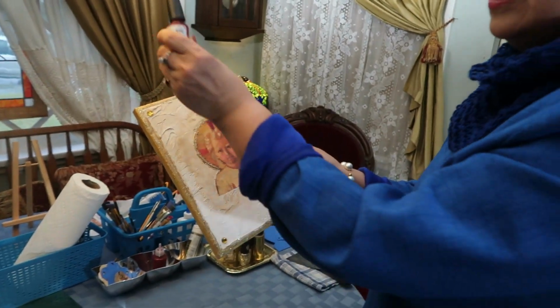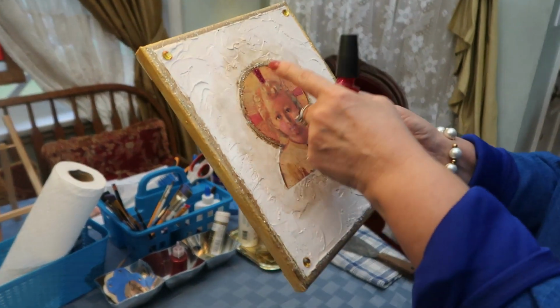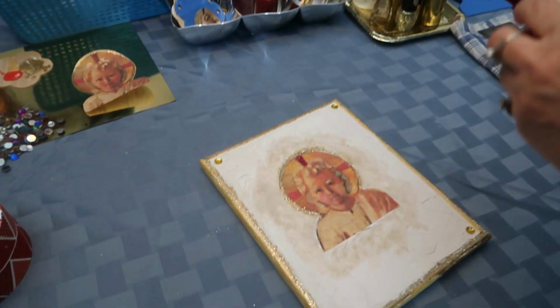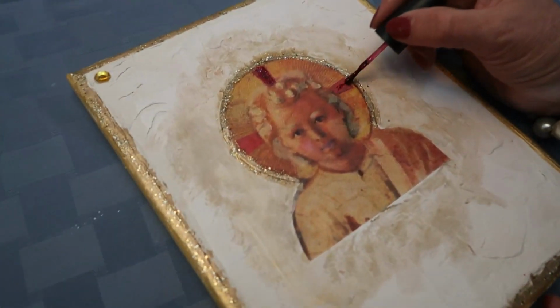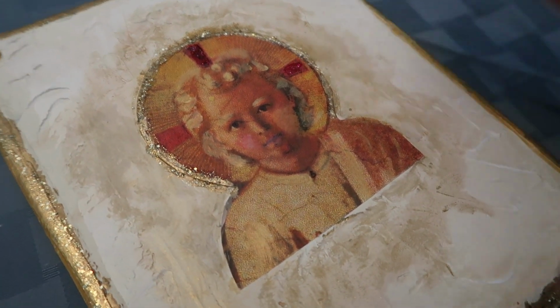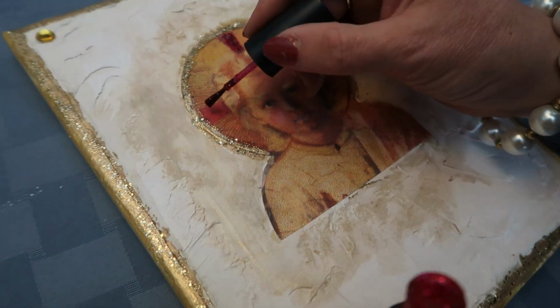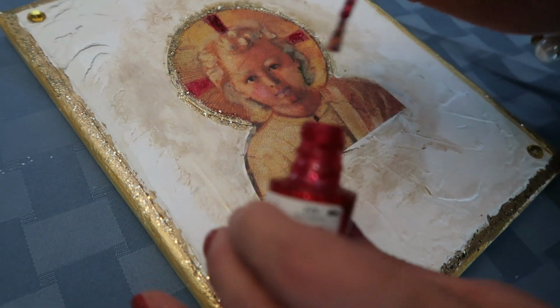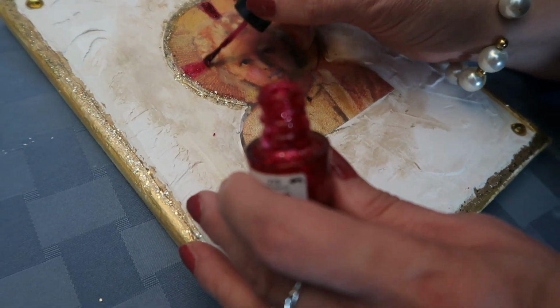So I'm going to get some sparkly red nail polish and just outline the cross or fill it in. Just a little bit, not perfectly, just like that. Okay, and then I'll do the other side. And one more step and we are finished.